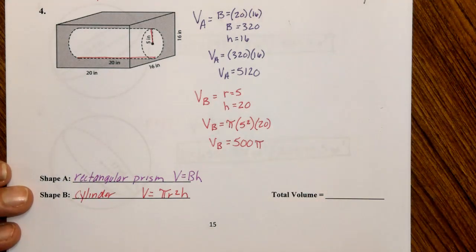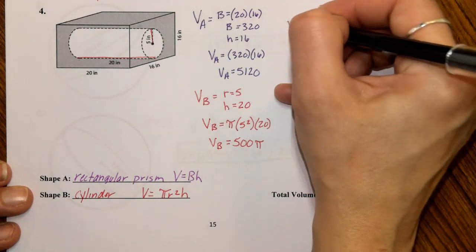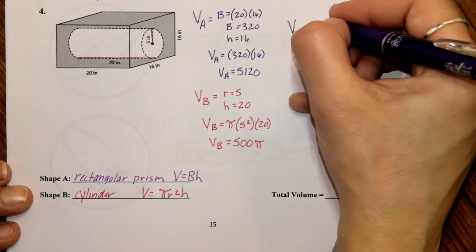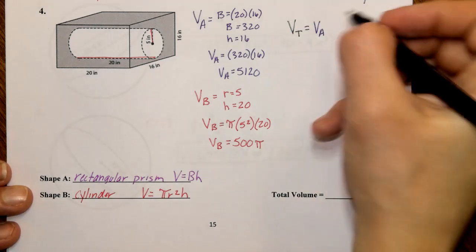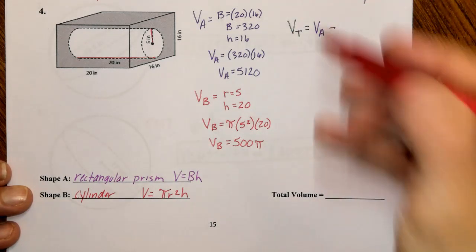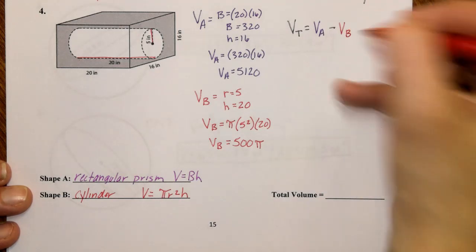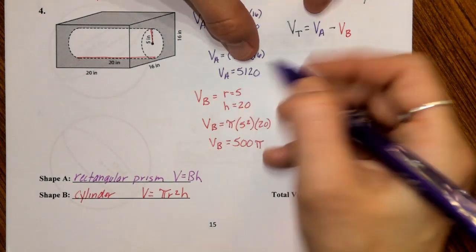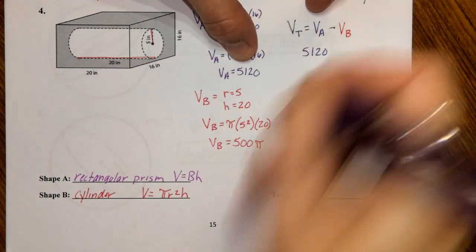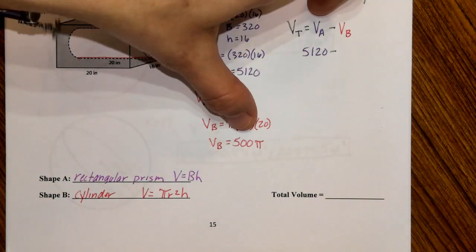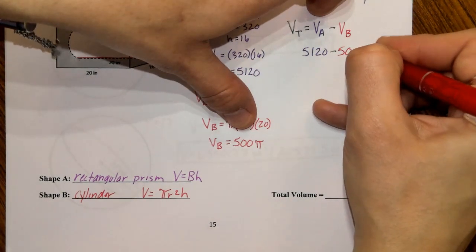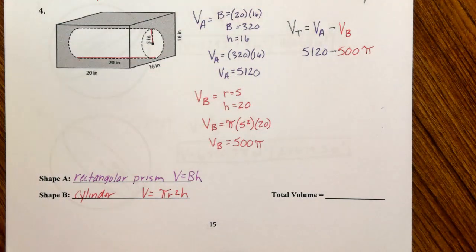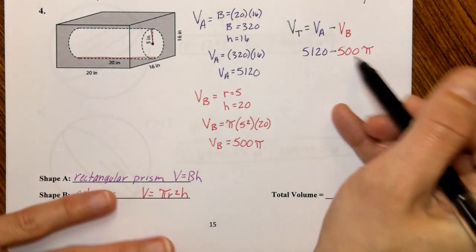Now we are removing the cylinder from the prism. So this time with the volume, the total volume, we are going to take the volume of A and we're actually going to subtract the volume of shape B. Okay, so we're going the other way, we're removing. So the volume of shape A, 5,120, we will subtract that 500 pi. And now when we plug in the calculator, we can just say 5,120 minus 500 pi symbol. Okay, that way it keeps us from having to deal with a decimal in this area.